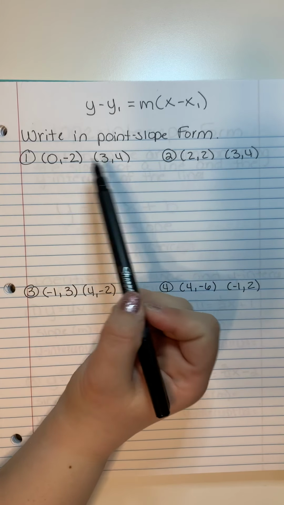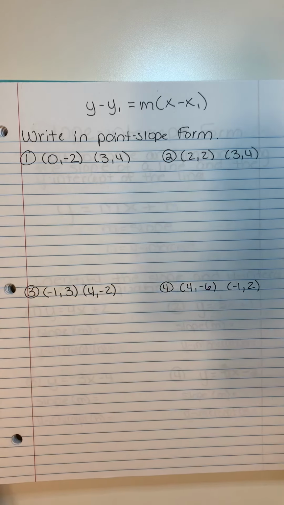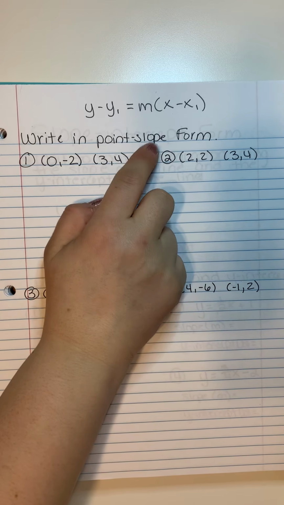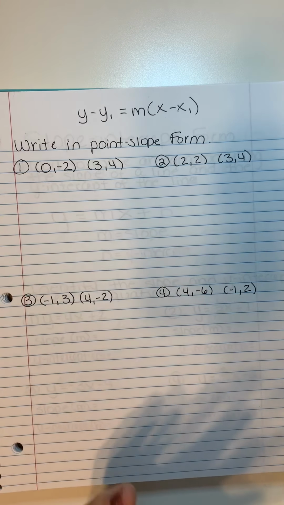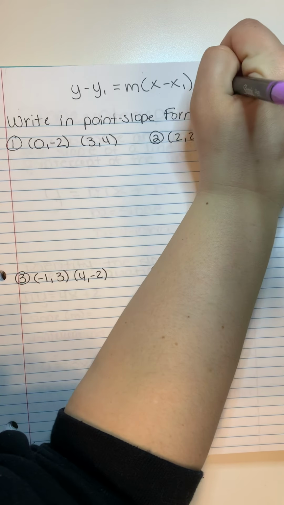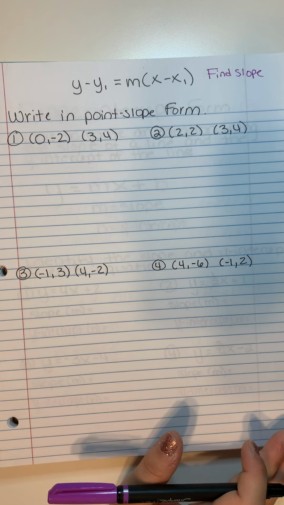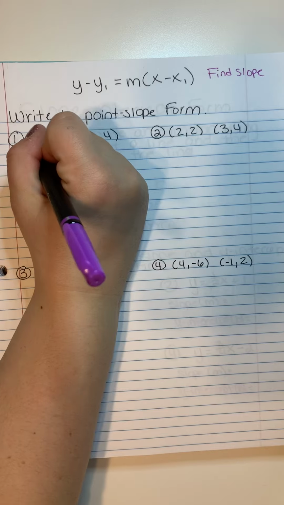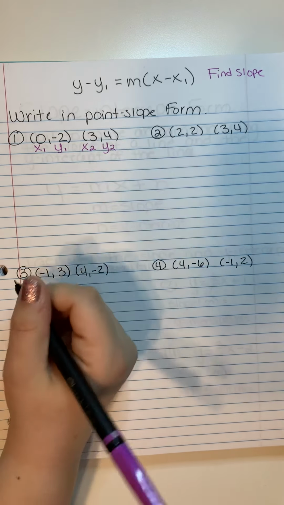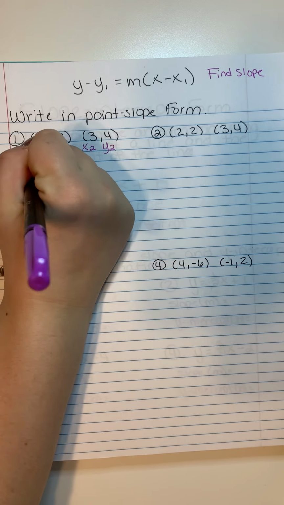So we're going to write this equation in point slope form, but we only have 2 points. So part of the point slope form is having a point, which we have 2 points, so we're good. But we also need the slope. We don't have the slope. So our first step is going to be finding the slope. Okay, so we're going to find slope. So remember, slope formula, x1, y1, x2, y2. So we're going to do y2 minus y1 over x2 minus x1.